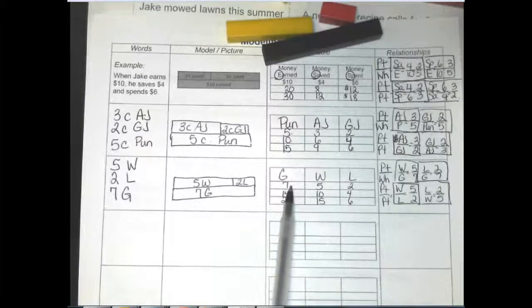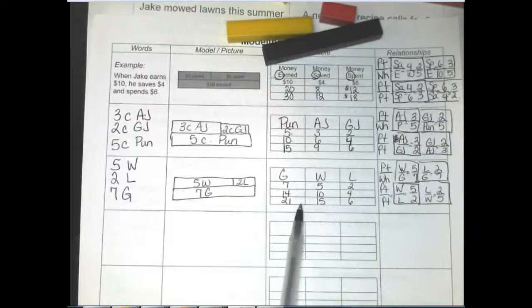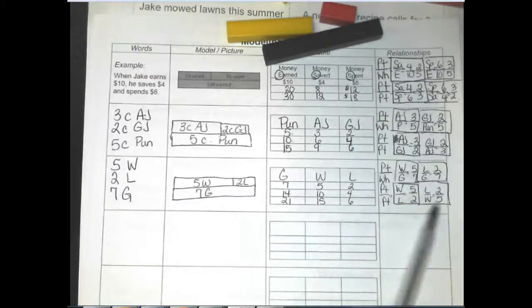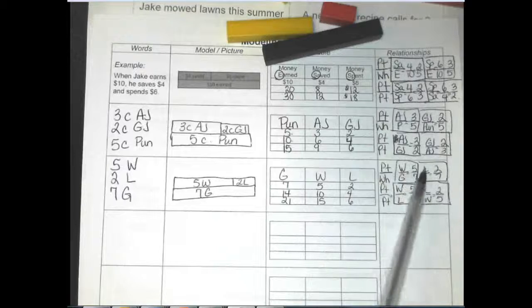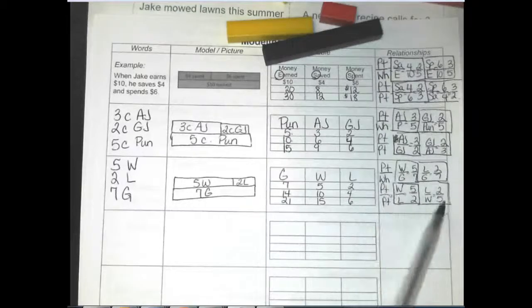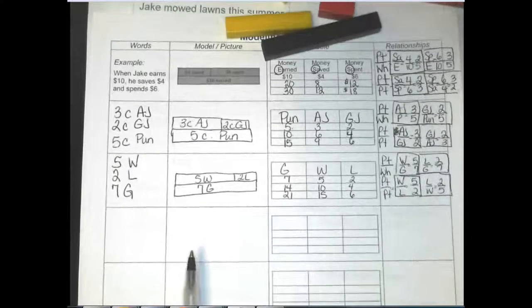And so I doubled the 7, 5, and 2 to get the second line, and then I tripled the 7, 5, and 2 to get the third line. And then there, of course, is your part to whole, wins to games, losses to games, wins to losses, losses to wins for your 2 ratios.